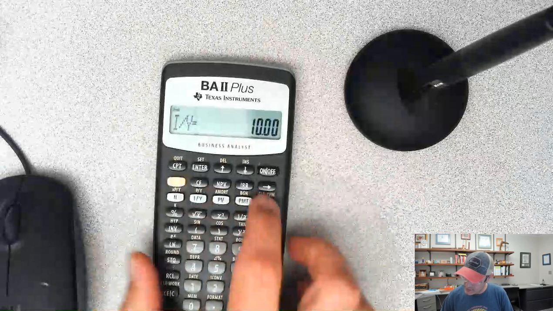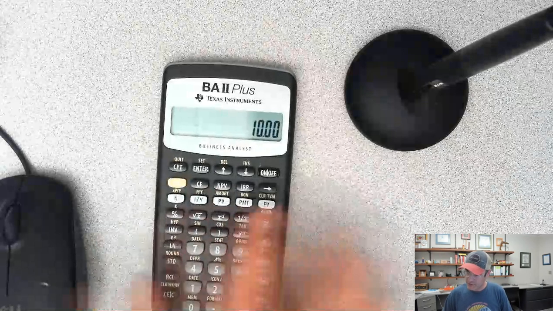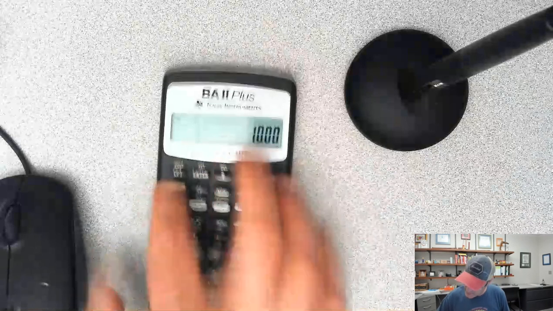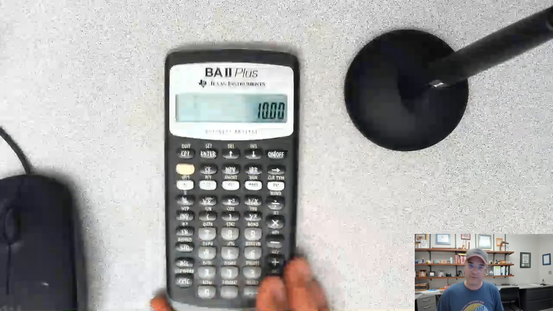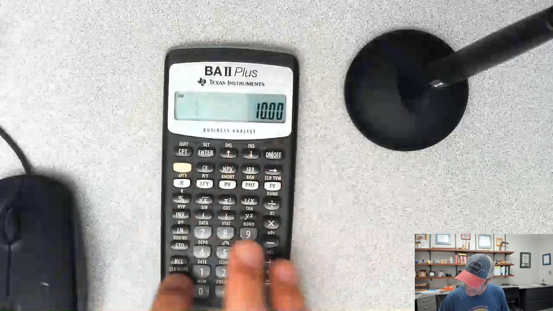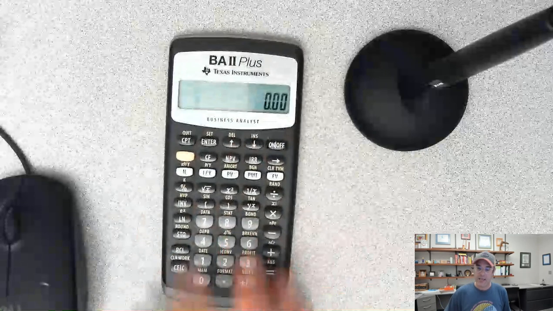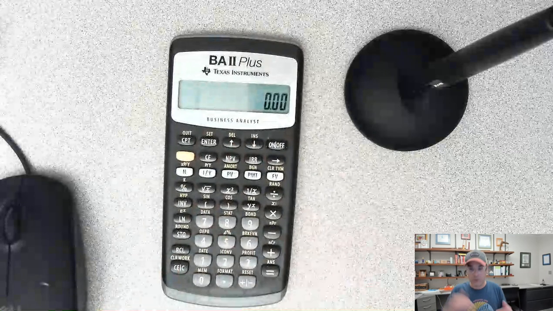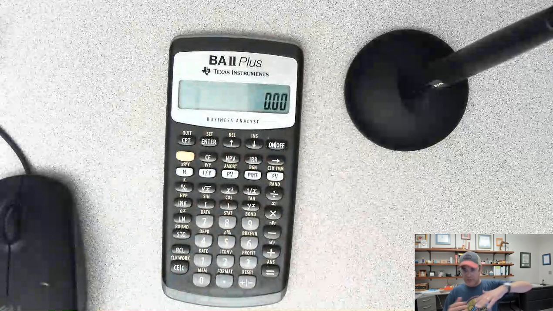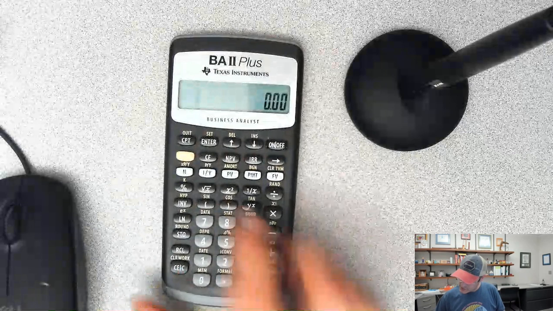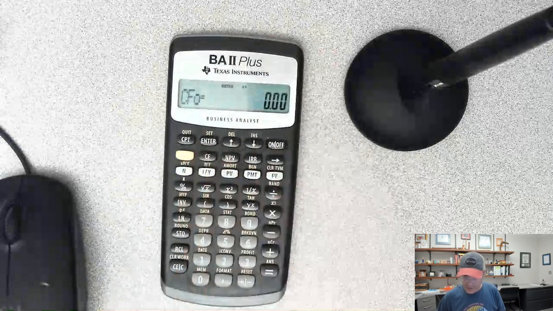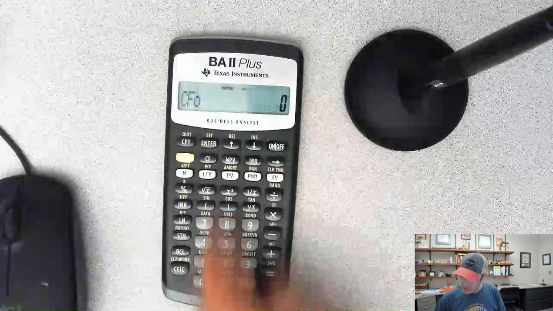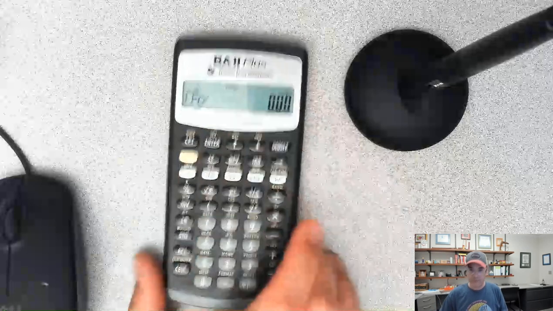Okay, so we're going to clear out the time value of money keys, and we're going to clear out the IRR, or net present value functionality. And now we're going to work with an uneven annuity. So uneven, we mean that payments are not level, they're not even. And so now we start with cash flow. We press that first. Cash flow 0, 0, enter.